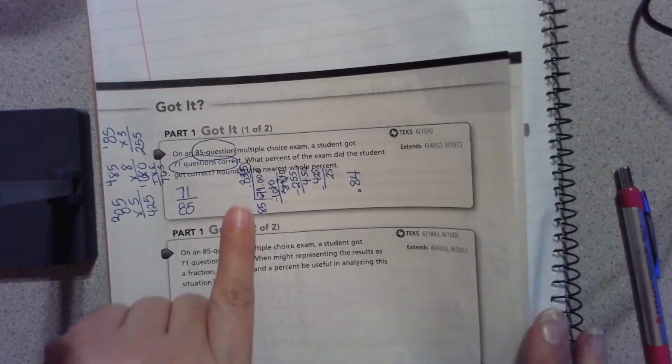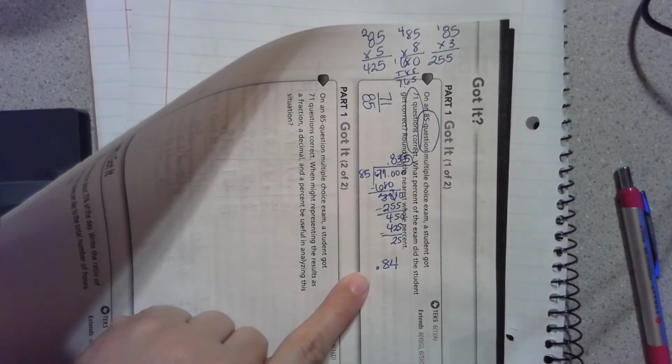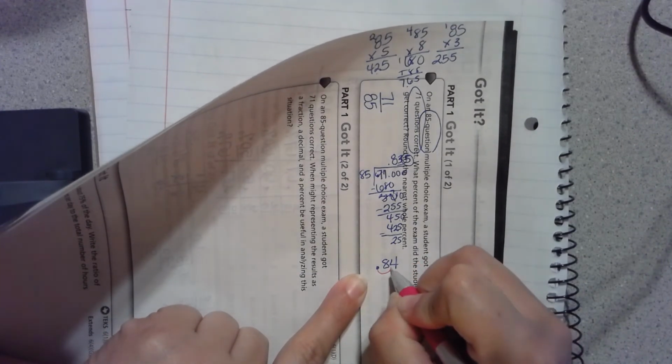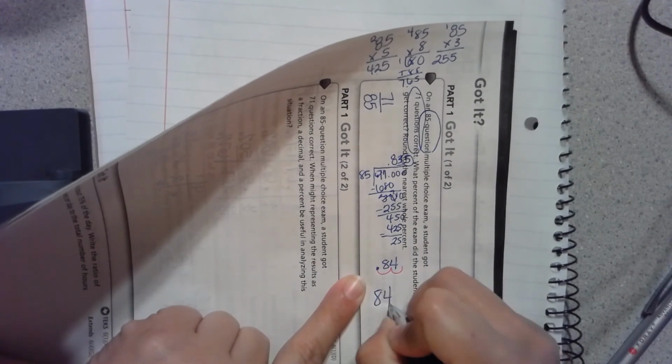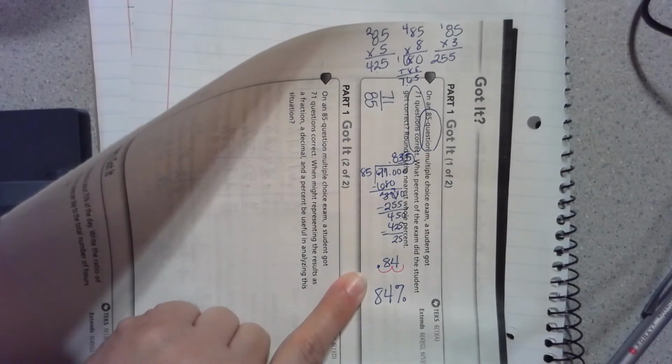Okay, now I'm going to look at the question again. It said round to the nearest whole percent. We're wanting it in percent. So this is in decimal form right now, so we're going to multiply by 100. So we're going to add 2 zeros. So it would be 84%.